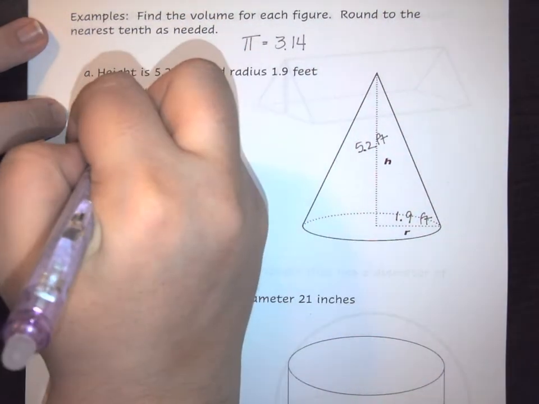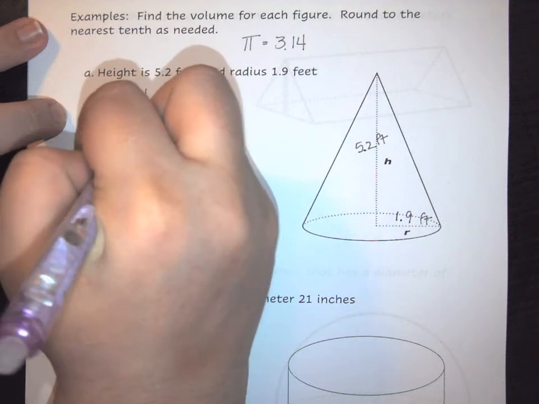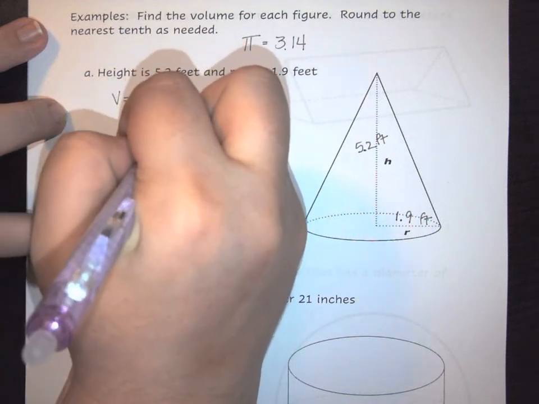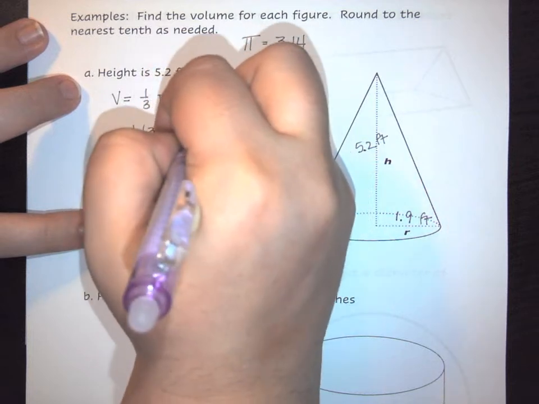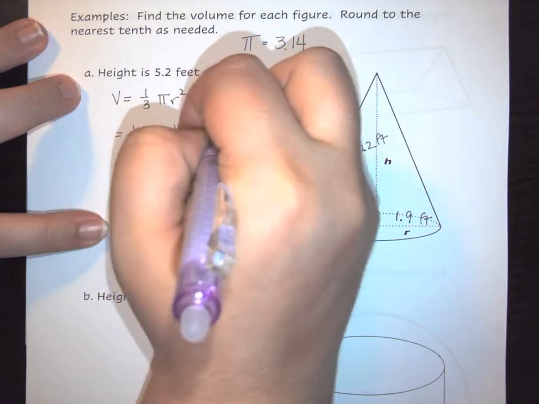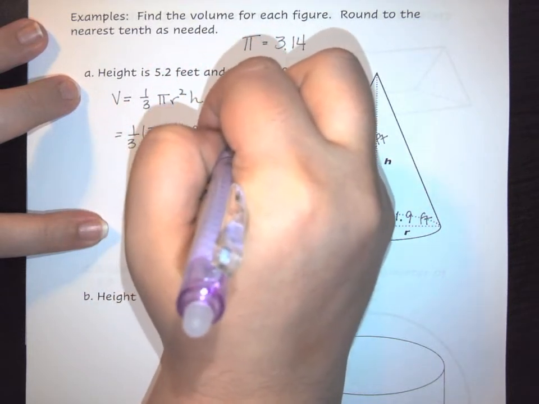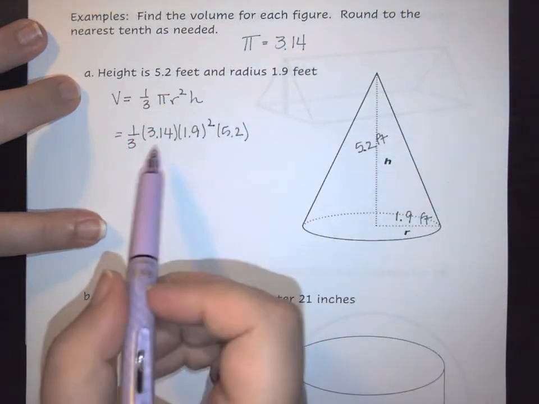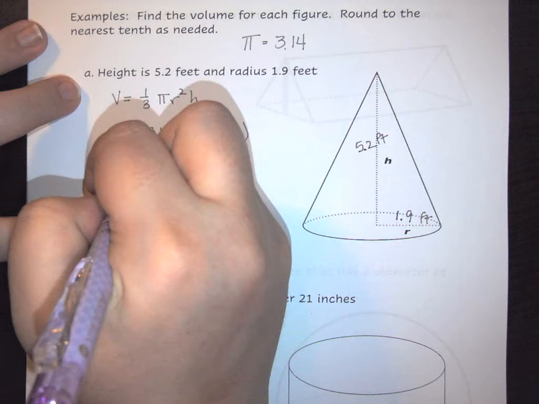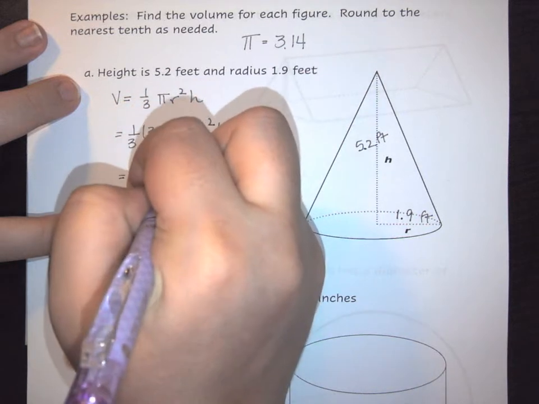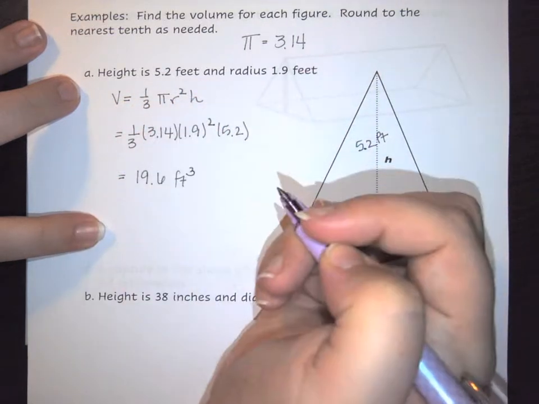So here we would say that our volume is going to be 1/3 times 3.14 times 1.9 squared times 5.2, and you would simply put all of that into your calculator and multiply it together, and you'll end up with 19.6 feet cubed.